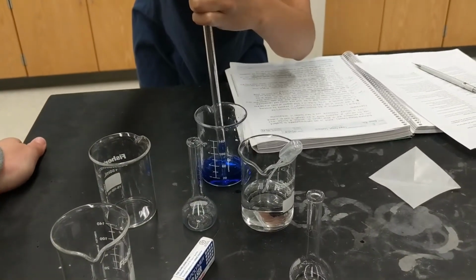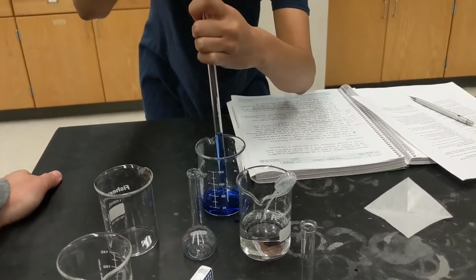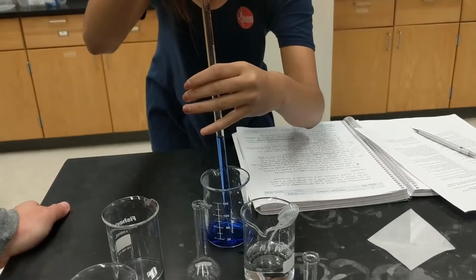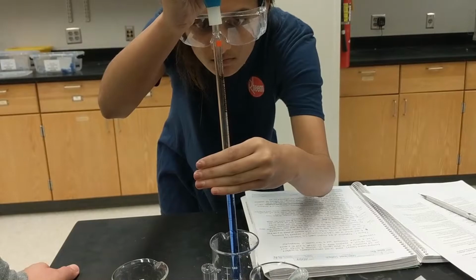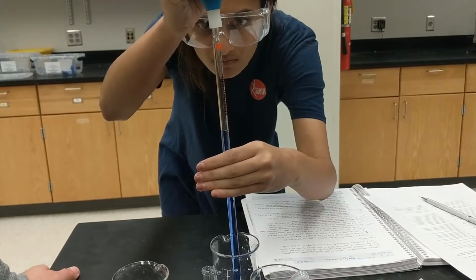Pour your solution into a clean, dry beaker. From your solution, use a 25 milliliter volumetric flask to create a dilution. You will continue this 3 times, making sure to use the newest dilution as the stock each time.